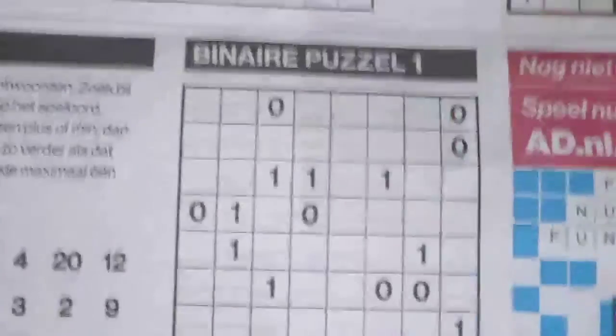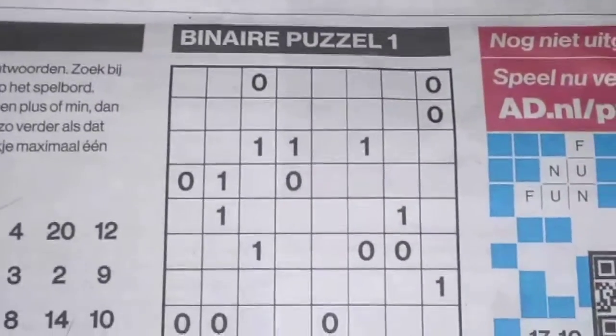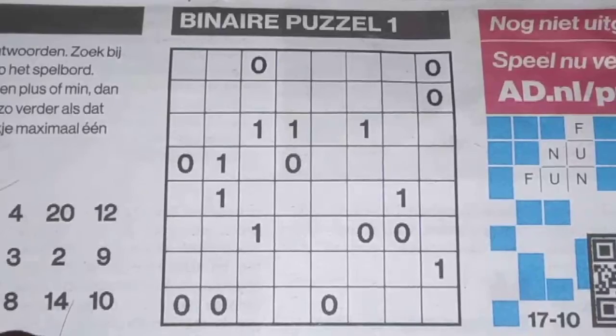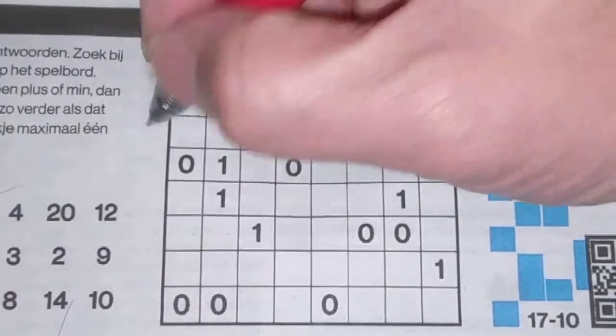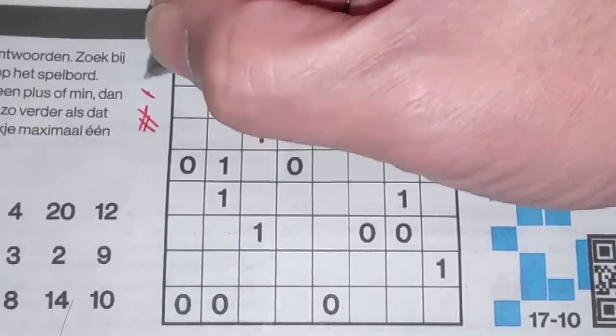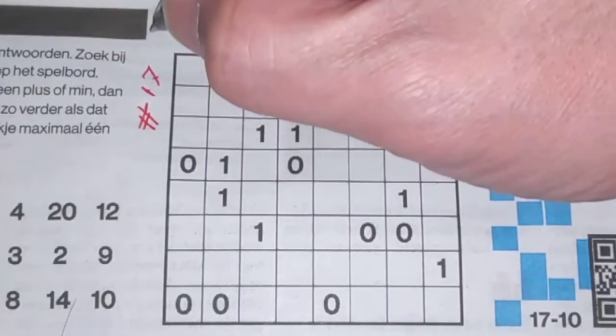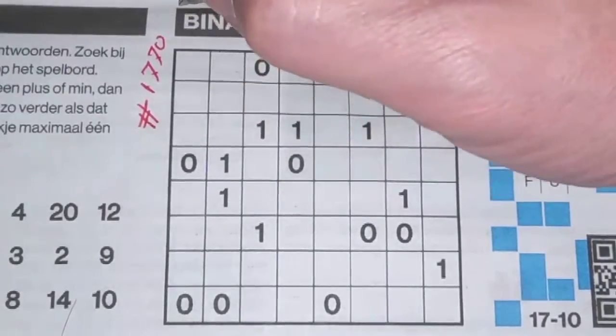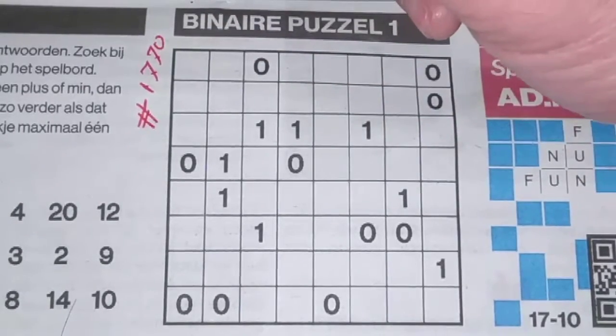Yes, the third Sudoku, a binary Sudoku, and this will be number 1770. Alright.